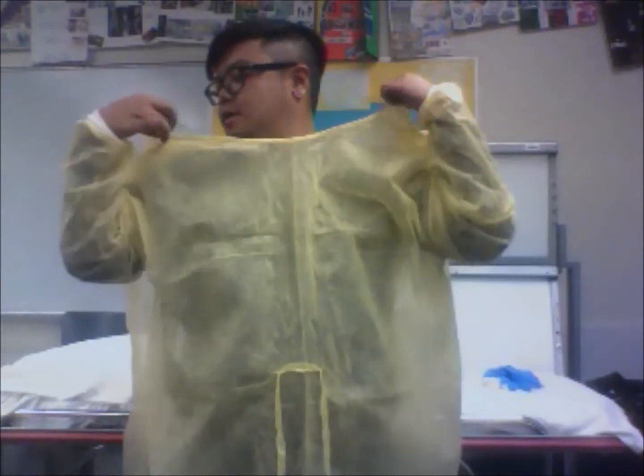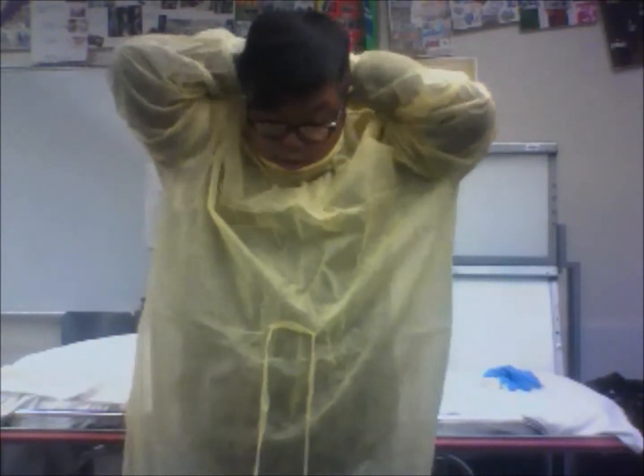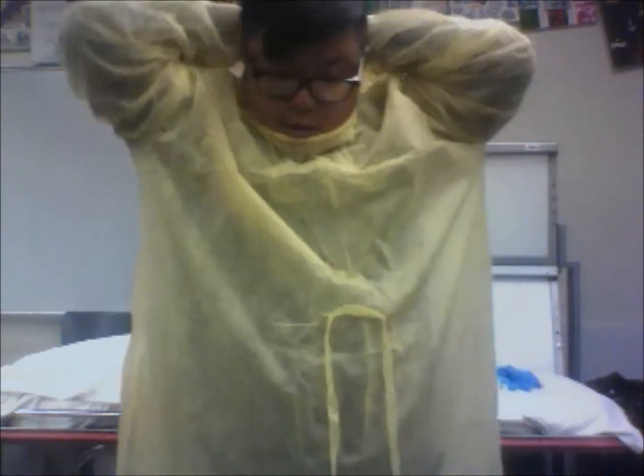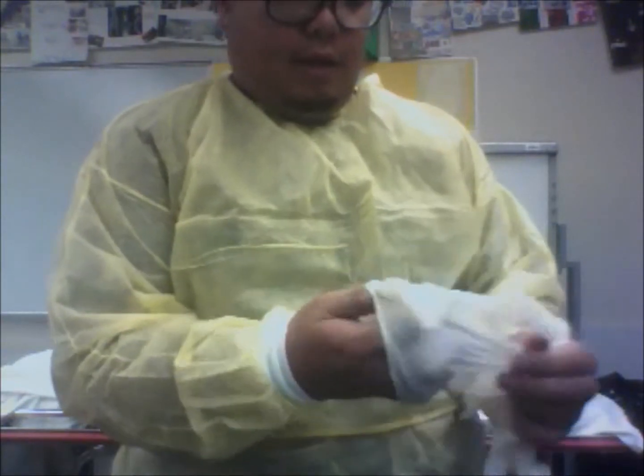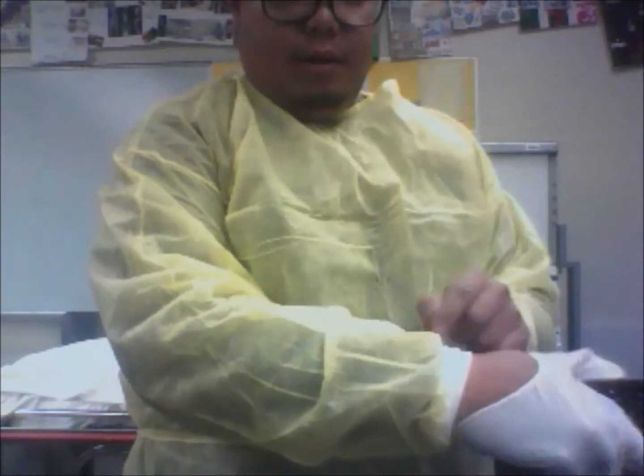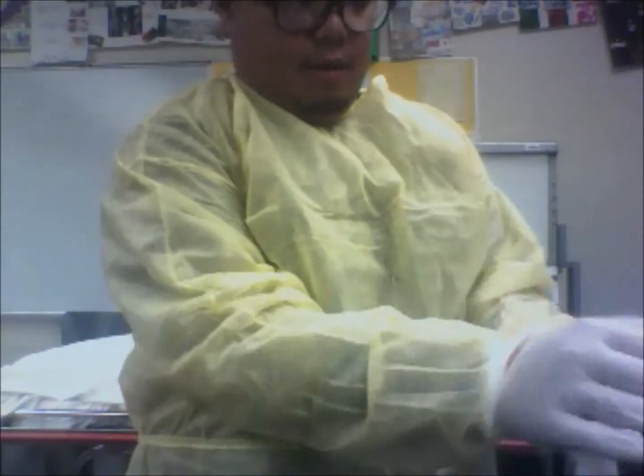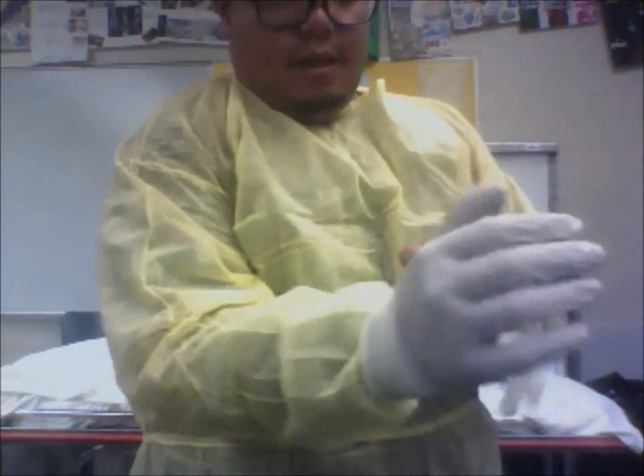You want to go ahead and start off by tying the gown around the neck first. Give it a nice little loop. Then you go on down here and you tighten up the waist. And this will prevent any kind of contact onto the person. So you want to put your gloves on, and make sure your gloves go around the wristband here. That way nothing comes in.